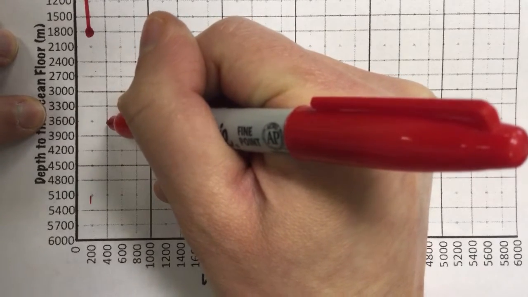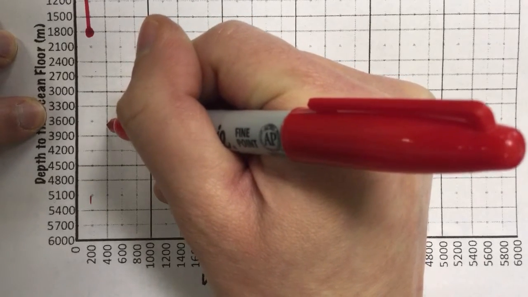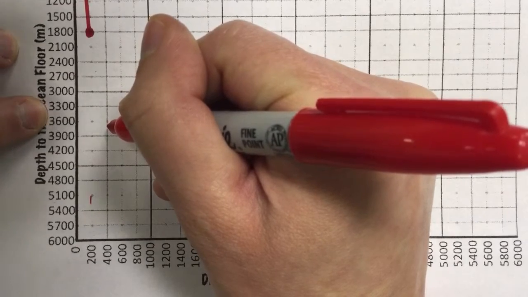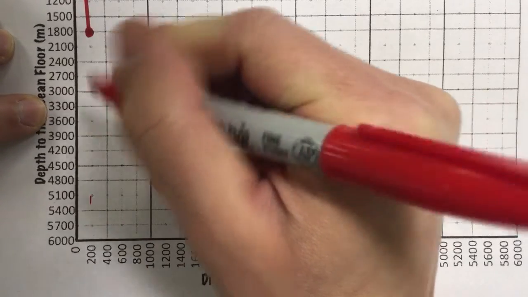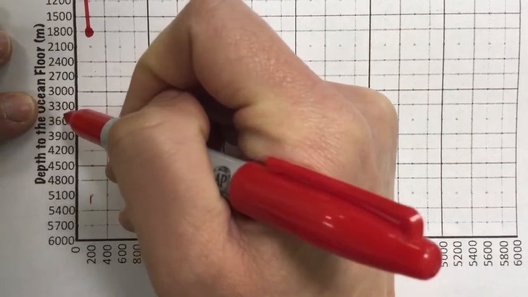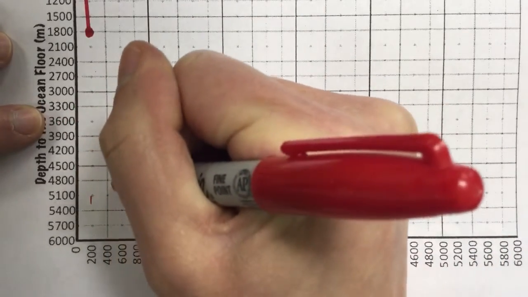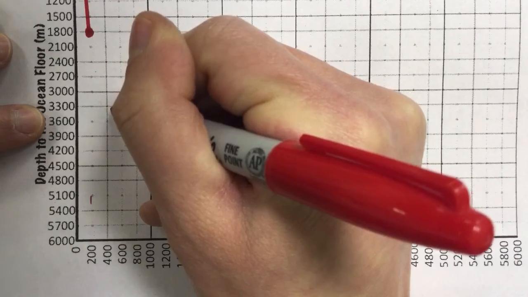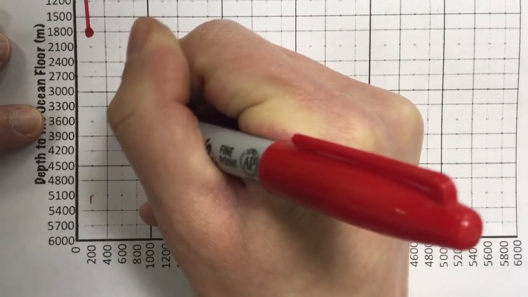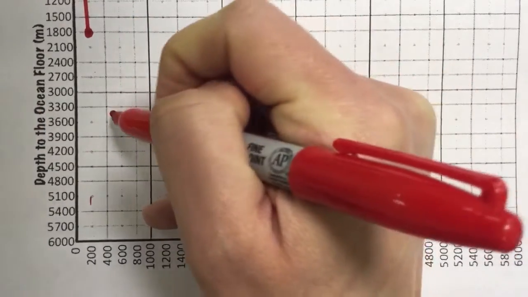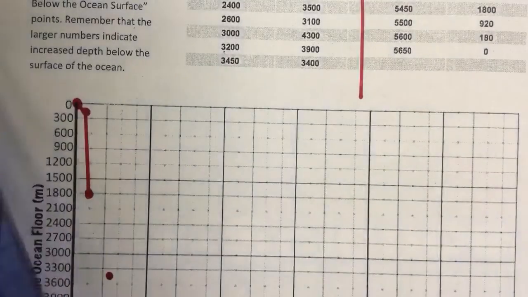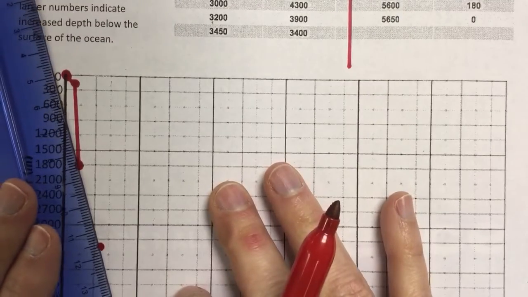3,500, since it's kind of backwards from what you do in math, you want to think, okay, 3,500 is going to be between 3,300 right here and 3,600. So I'm going to follow my number up there, and it's going to be somewhere in between there. Again, you're estimating, so I'm kind of in the middle of that square there. And then you're going to connect the dots.